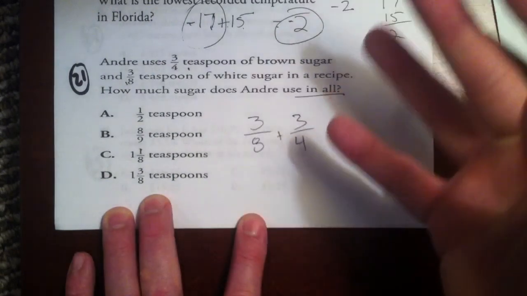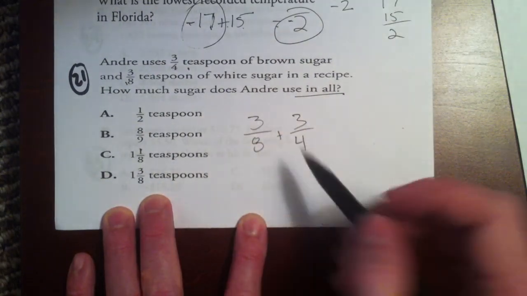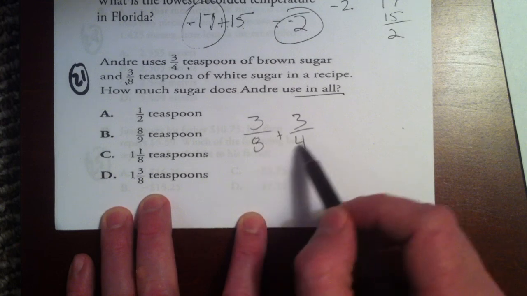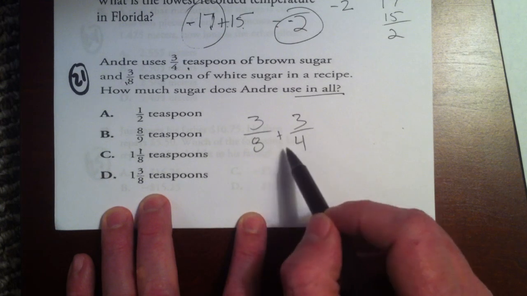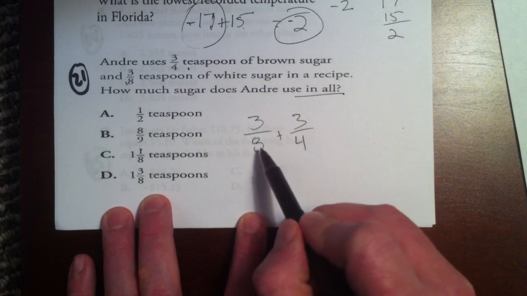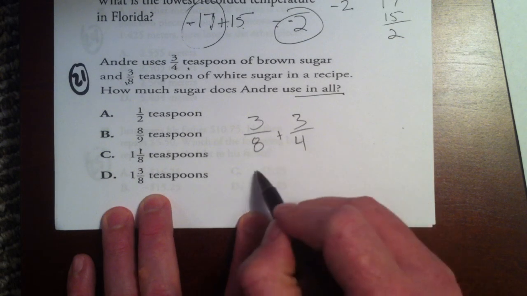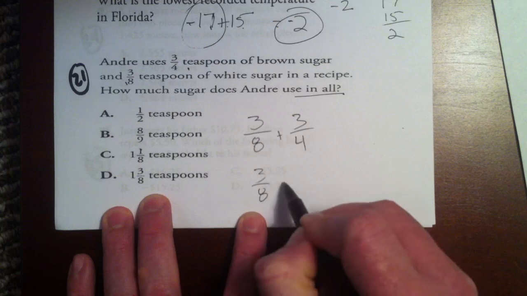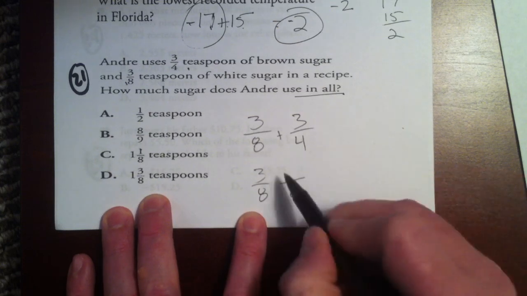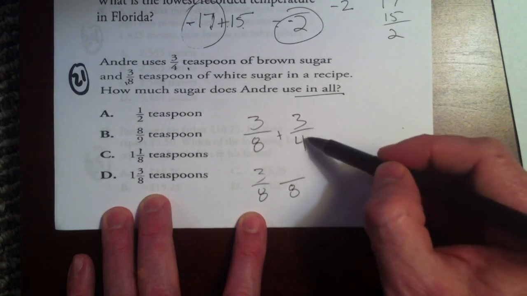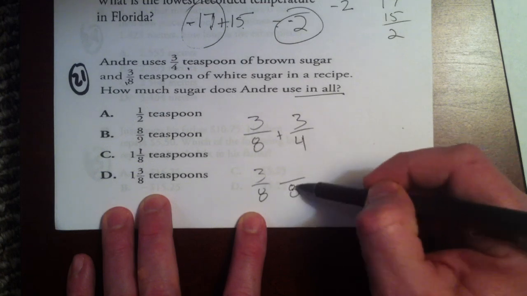Well, if we were multiplying, it'd be different, but we can't just add straight across. We don't have the same denominators. Okay, we have to have the same denominators. Our least common denominator looks like it's going to be 8. So we're left with 3/8 plus something over 8. You have to ask yourself, how do I get from 4 to 8?